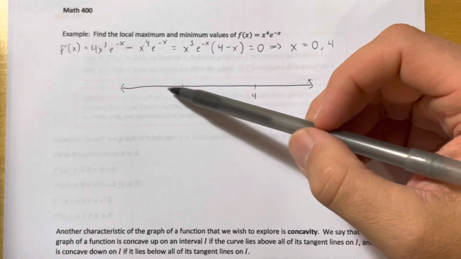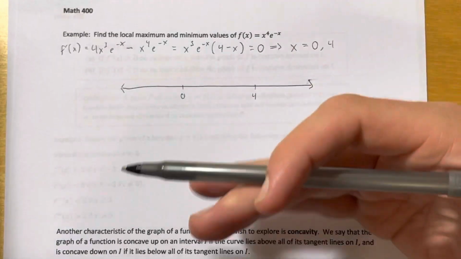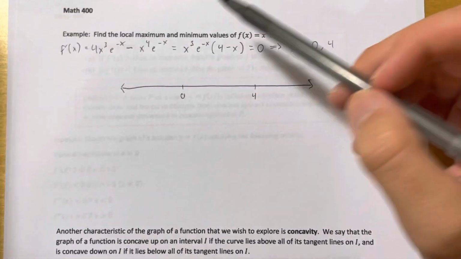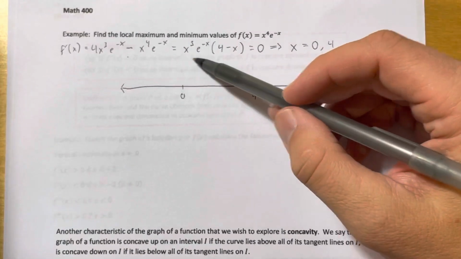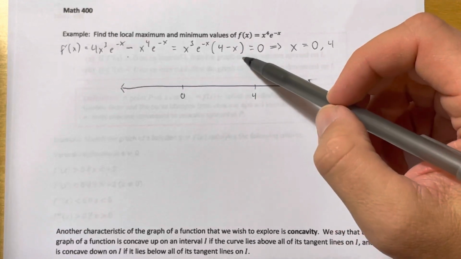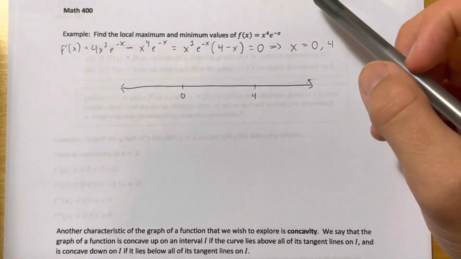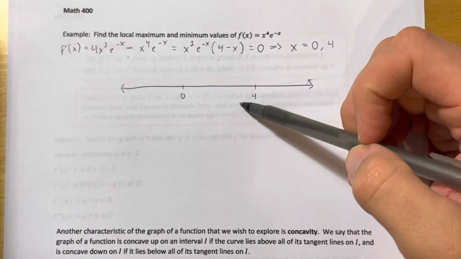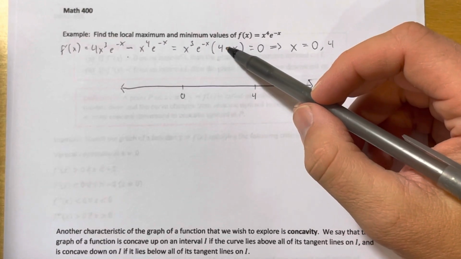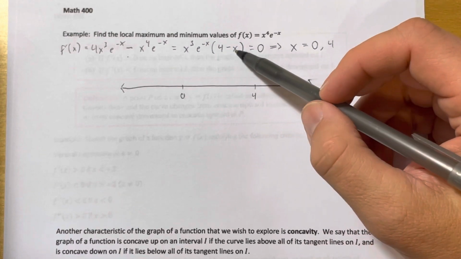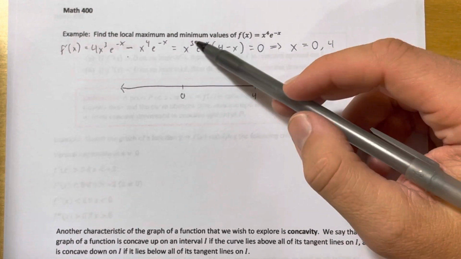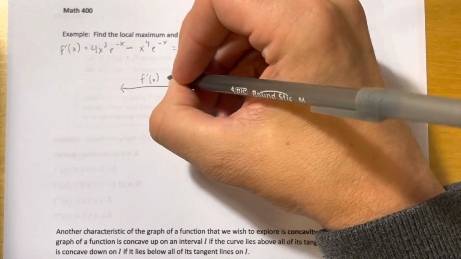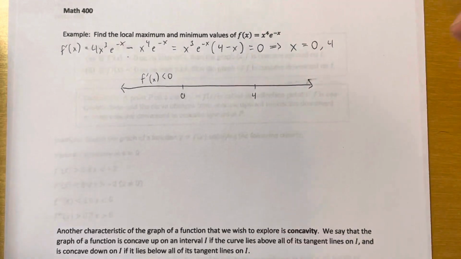So let's start with a number over here to the left of 0, which can be any negative number. What happens if I plug any negative number into my derivative? Well, let's use this form of the derivative since it's in factored form, which is easier to work with. A negative number to the third power is negative. e to any power is positive. And 4 minus a negative number would be like 4 plus a positive number. This must be positive. So I have negative times positive, which is negative. f prime is negative here.